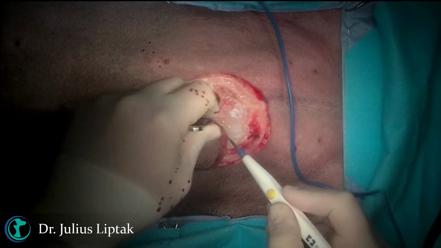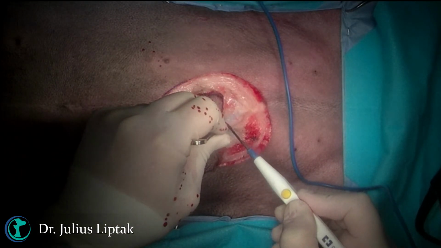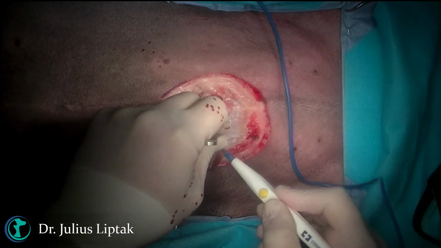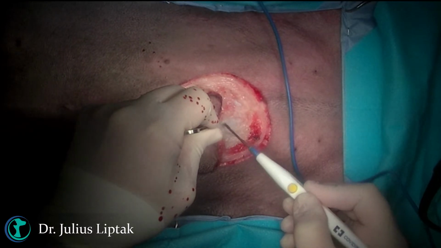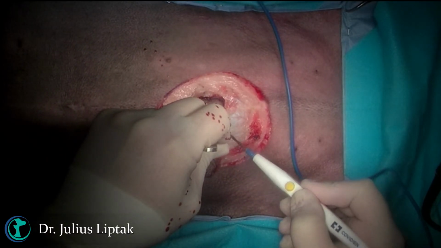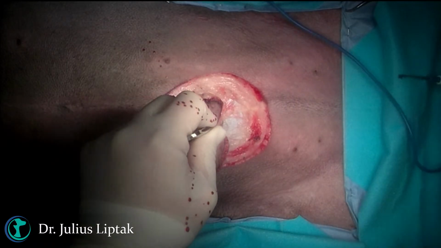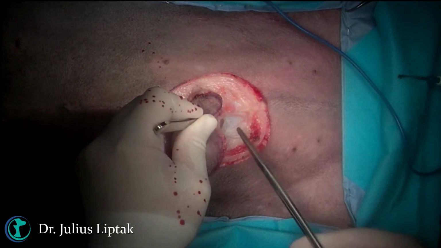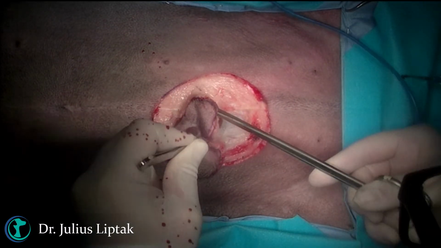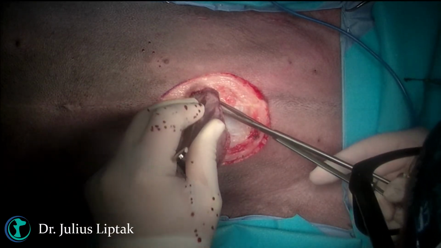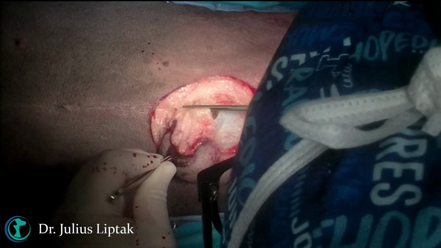And so here's the fascial margin down here. So I'll pick that up and come under that fascial margin like so.